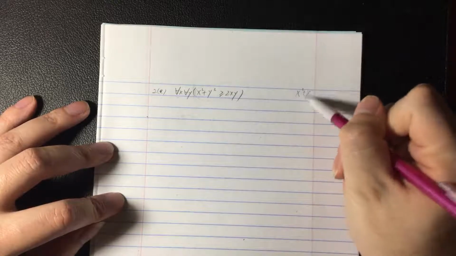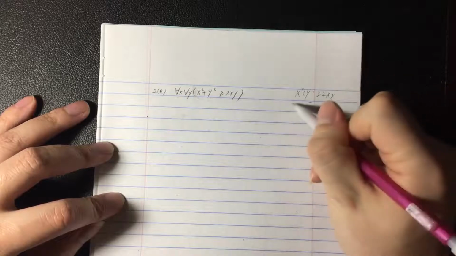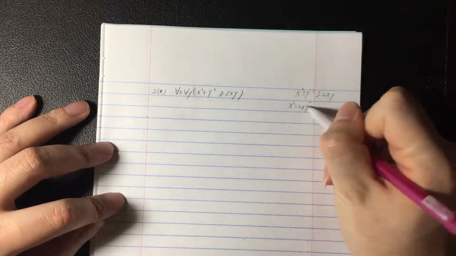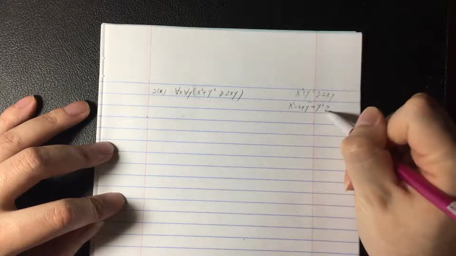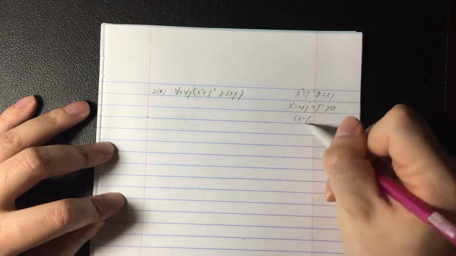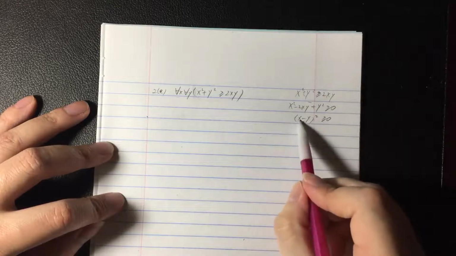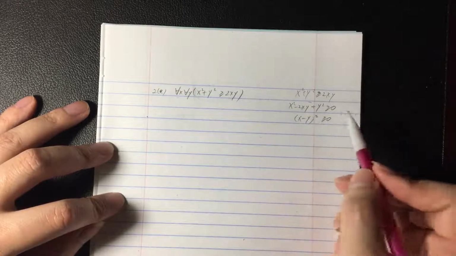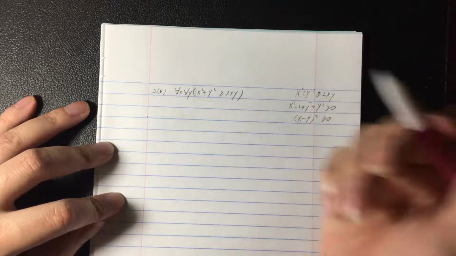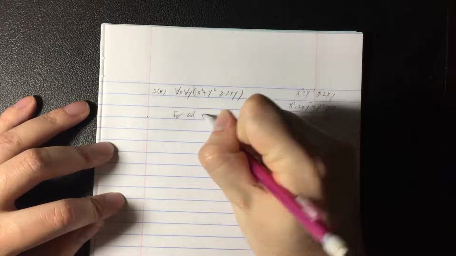x squared plus y squared greater or equal to 2xy. This is equivalent to x squared minus 2xy plus y squared greater or equal to 0. And this is equivalent to (x minus y) squared greater or equal to 0. We know that a perfect square is always greater or equal to 0. So this statement is always true. So we prove it for all x and y.